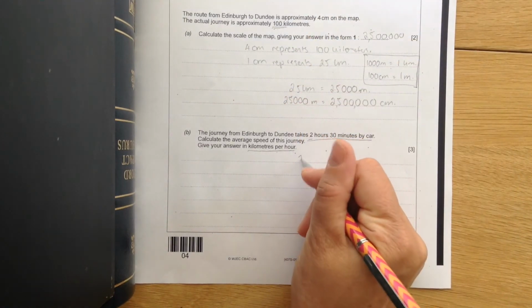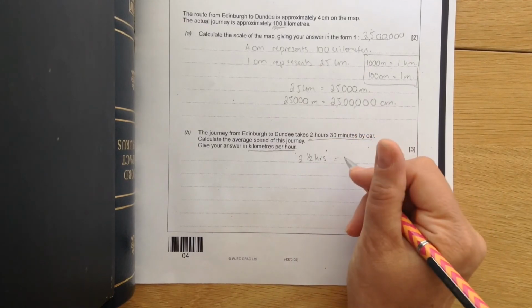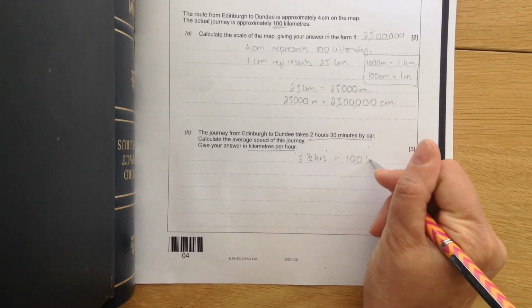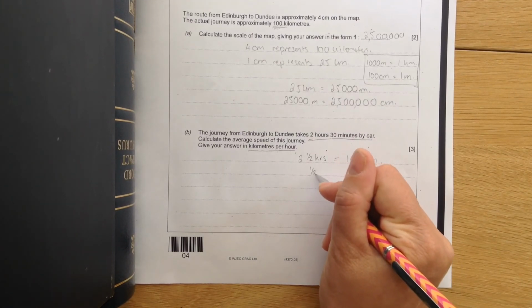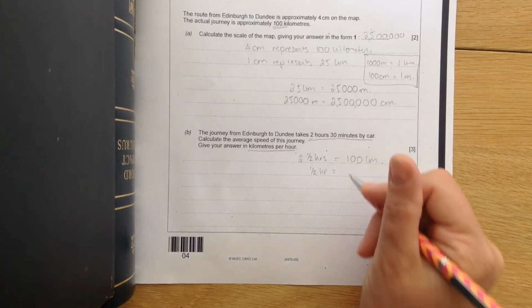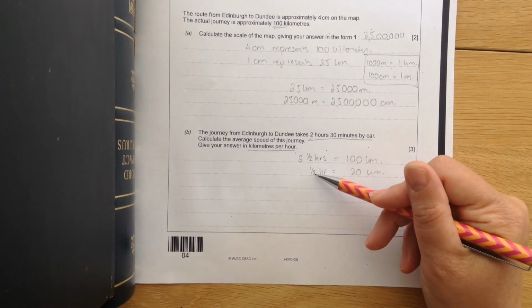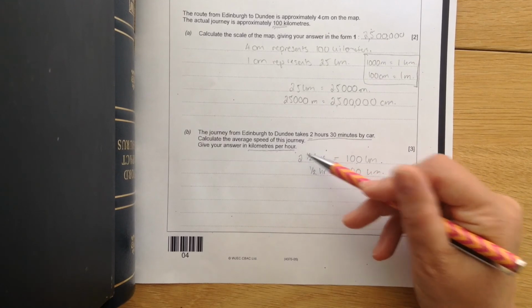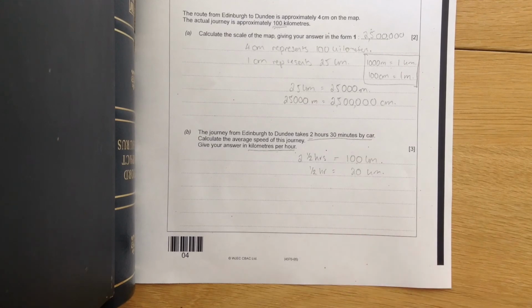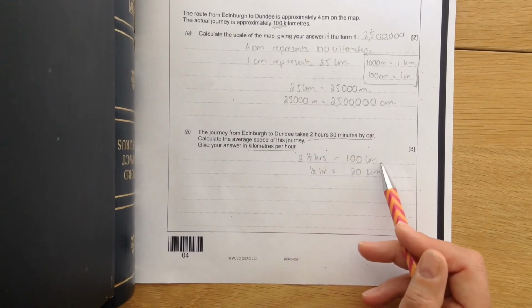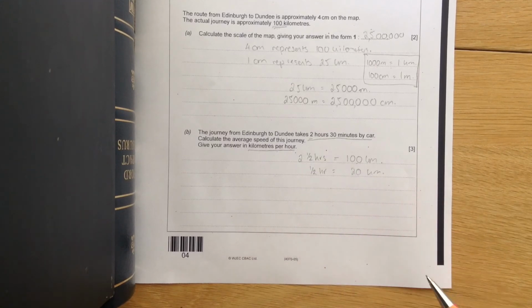So in 2.5 hours, you can travel 100 kilometres at this speed. Right, now I'm going to go for the half an hour. So I'm going to say in half an hour then, if we're travelling at the same speed, we can go 20 kilometres. And that's because there's 5 lots of half an hour in 2.5 hours. There's 5 lots of 20 in 100. Okay, so it makes sense that if in 2.5 hours you can go 100 kilometres, in half an hour you can go 20 kilometres, dividing each one of those by 5.